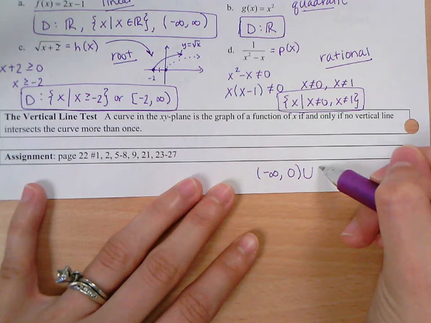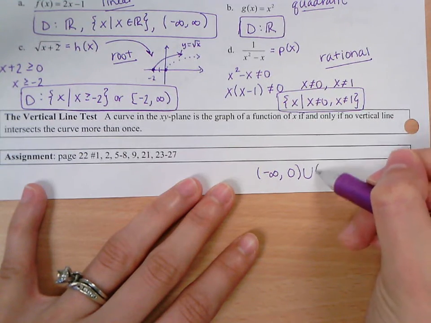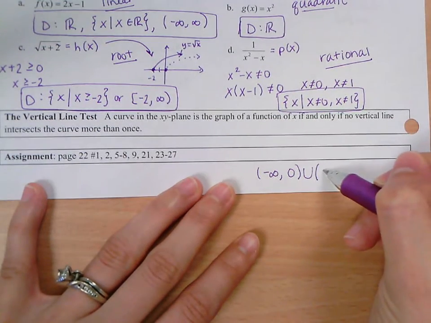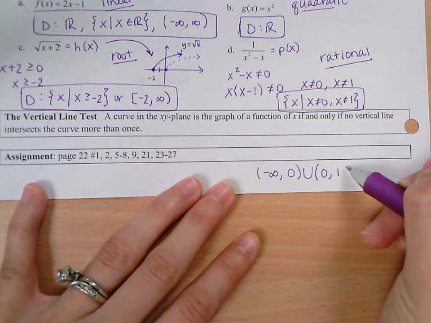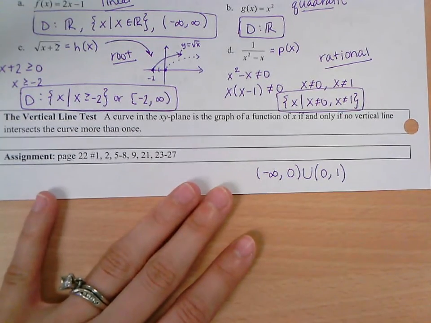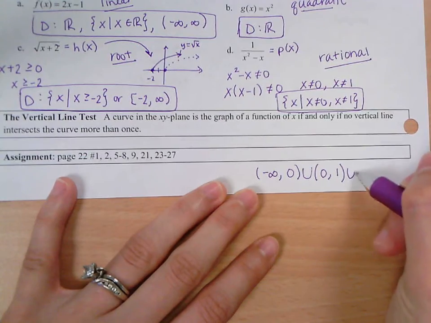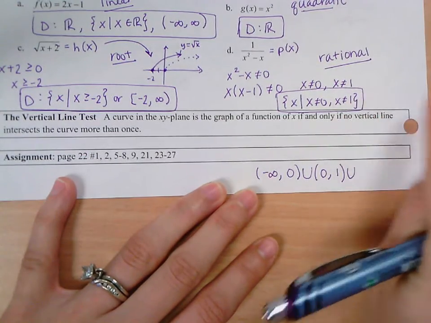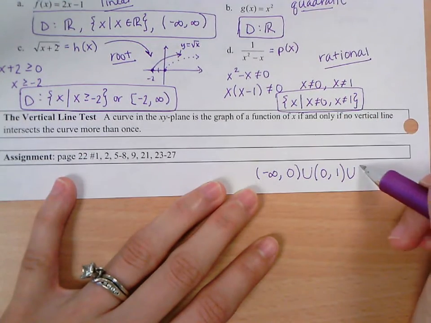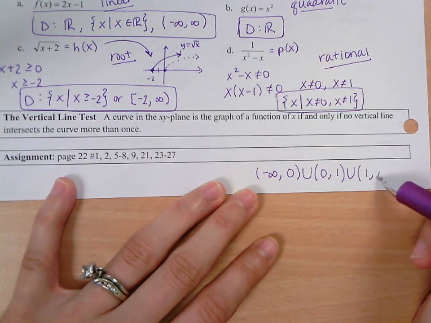So I would have the next interval, I'd start with a parenthesis, and I would go from 0 to 1 with another parenthesis. So I'm not including 0 or 1, but I'm including every single number in between. And then I have another union symbol. I can include everything greater than 1. So again, parenthesis, everything from 1 to positive infinity.